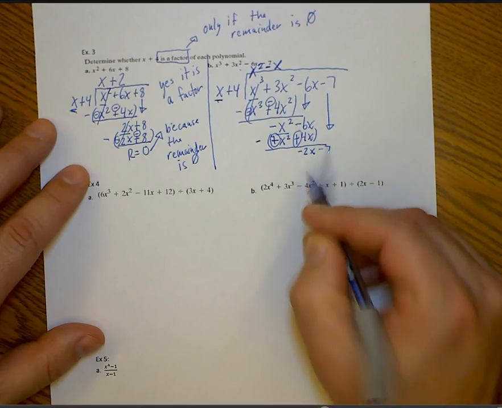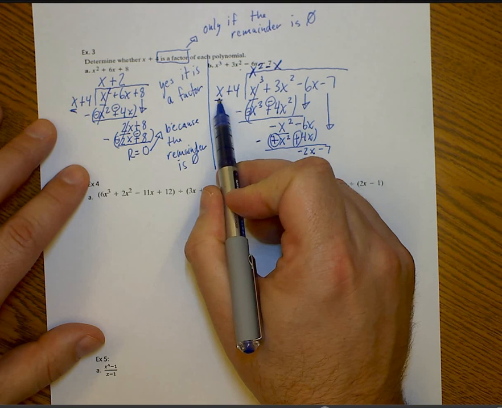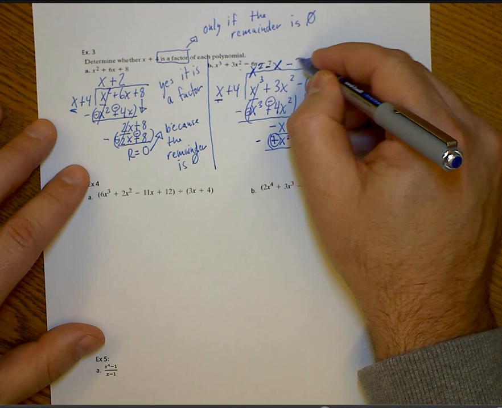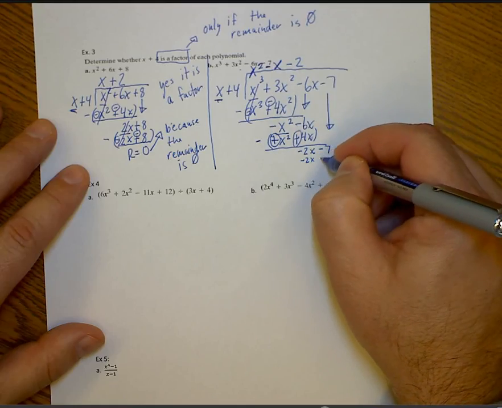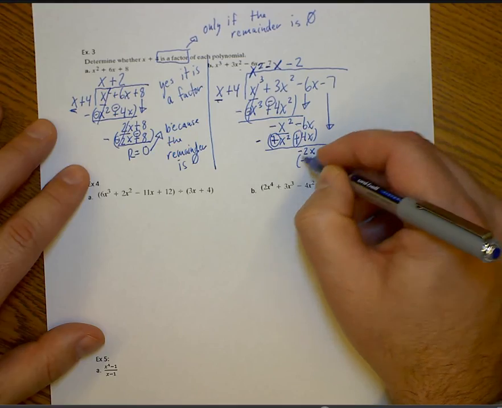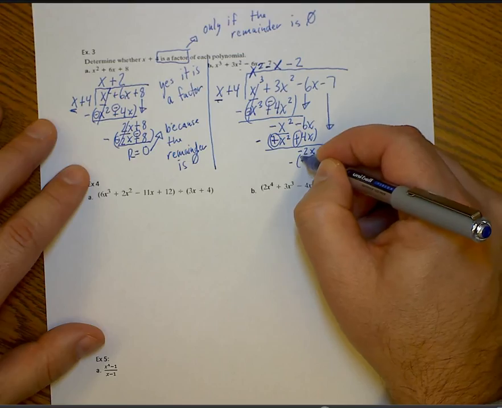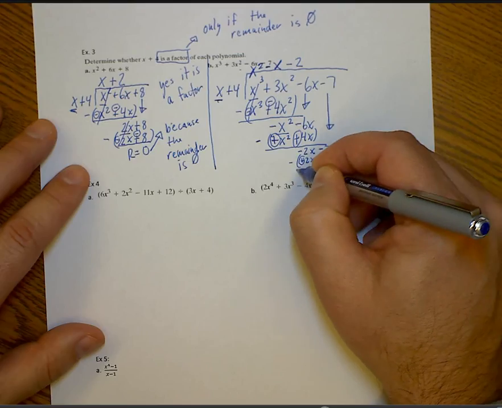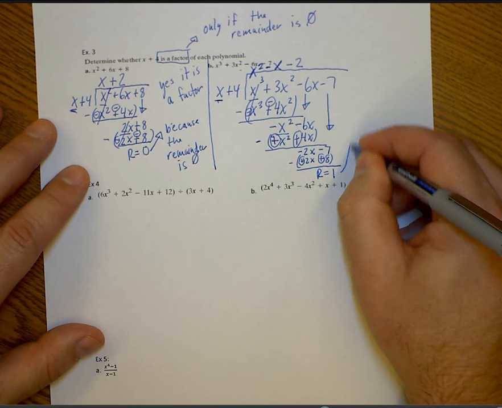So what do I multiply by this time to get negative 2x? I multiply that by negative 2. Negative 2x minus 8. So you can already tell, since there's nothing else to bring down, that this is not going to be a factor. So I'm going to change that to a plus, change that to a plus. I do have a remainder. I have a remainder equal to 1. So that tells me it's not a factor.